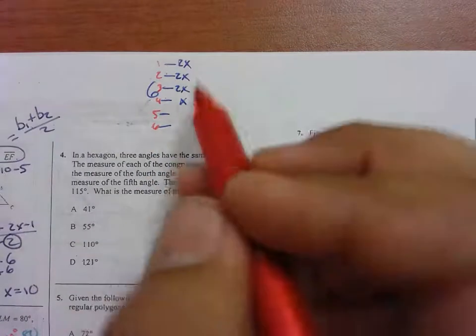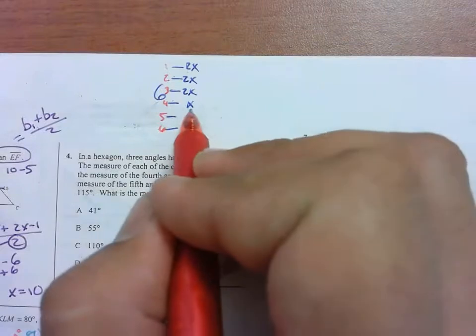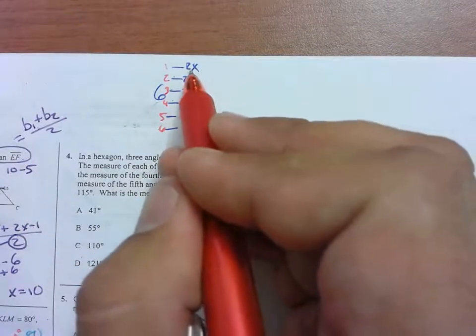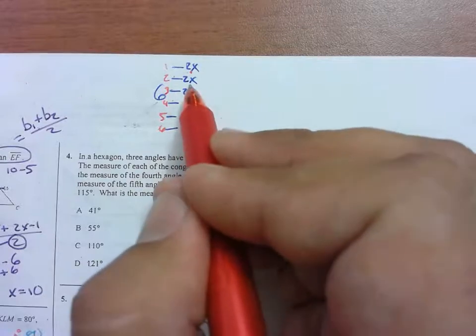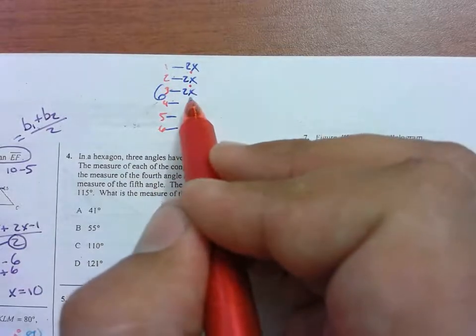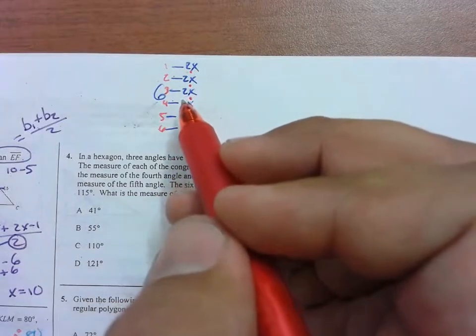No, this is 2 times bigger than my fourth angle. What's my fourth angle? X. How do you know it's 2 times bigger? Because I multiplied it by 2. This is 2 times bigger than my fourth. This is 2 times bigger than my fourth. This is 2 times bigger than my fourth. But all 3 of these have to be equal to each other.